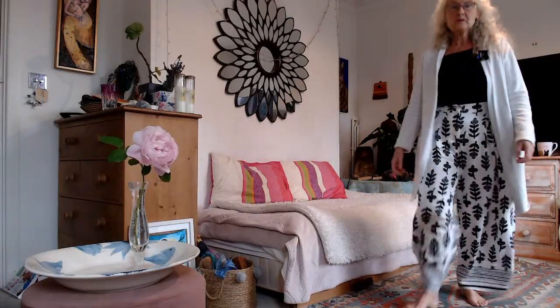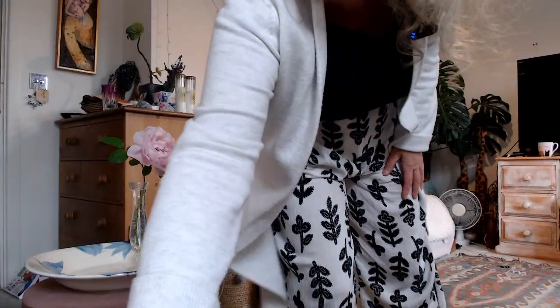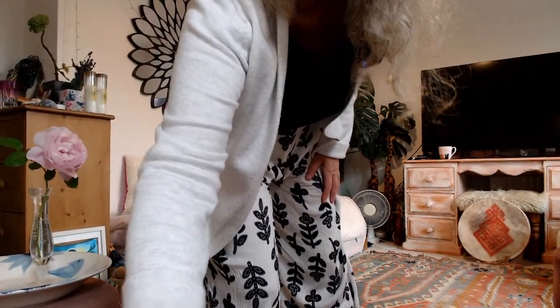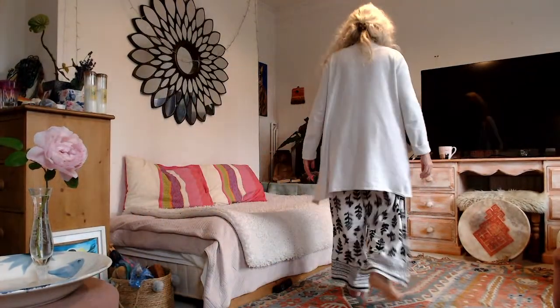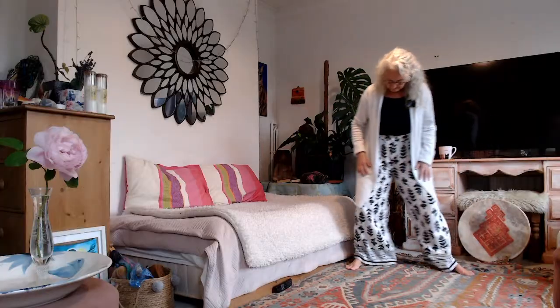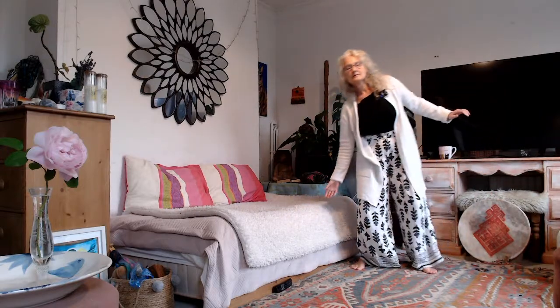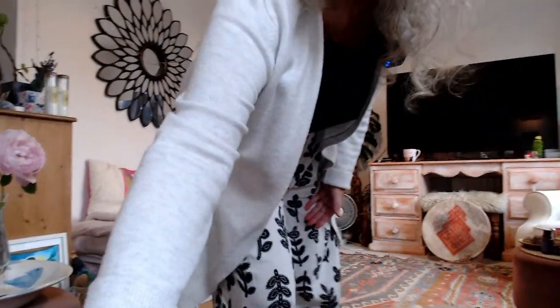I think I need to move the camera a bit. It's annoying this because that's that way, isn't it? So that's a pretty good picture. I wonder if I need to move it a little bit more that way.